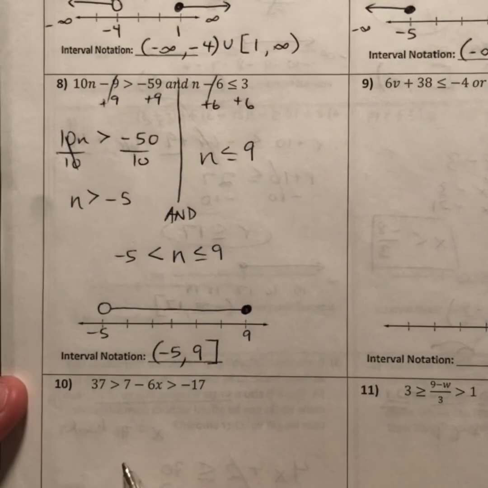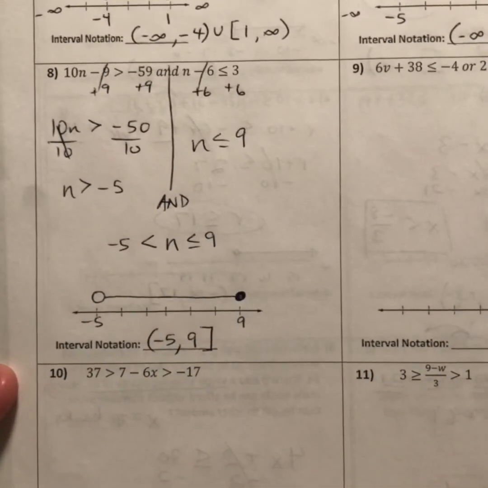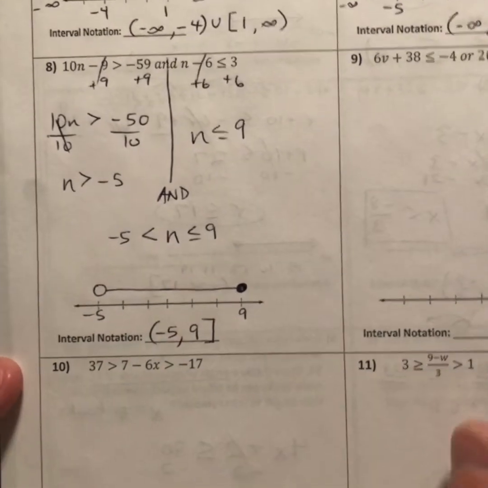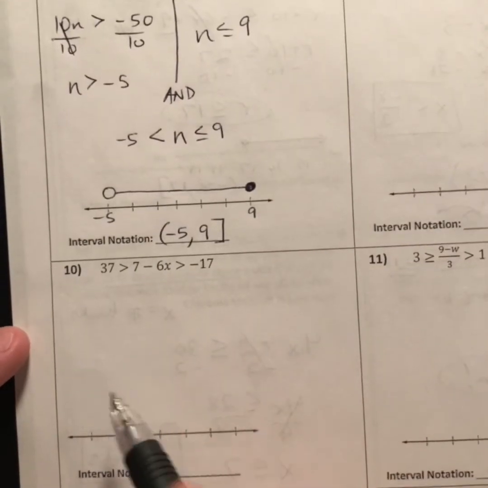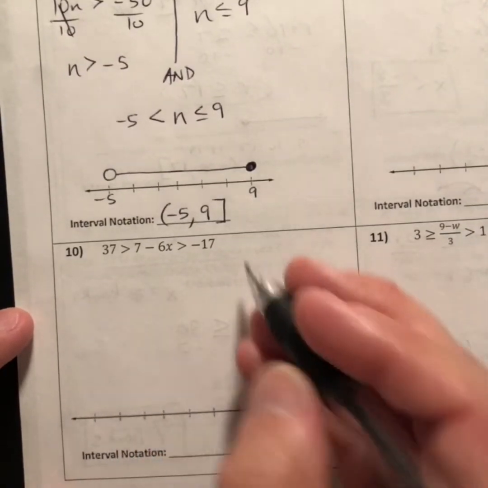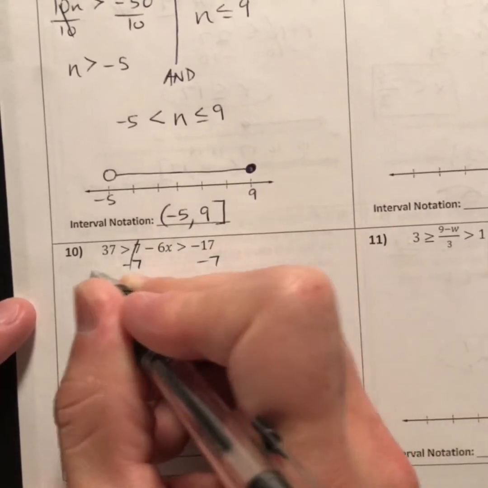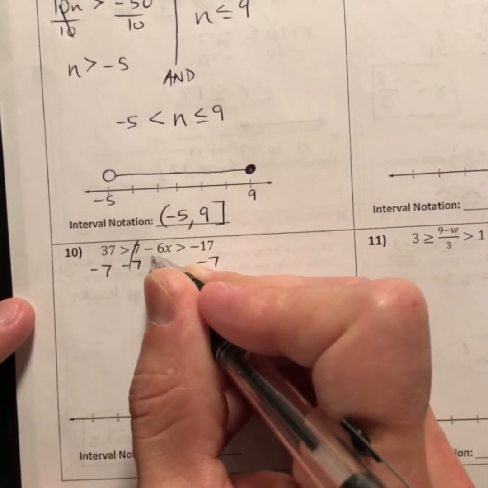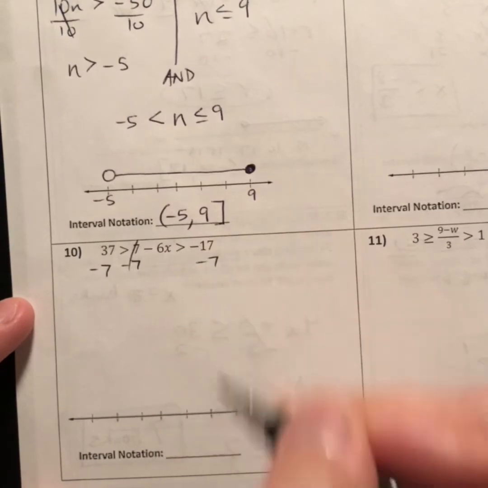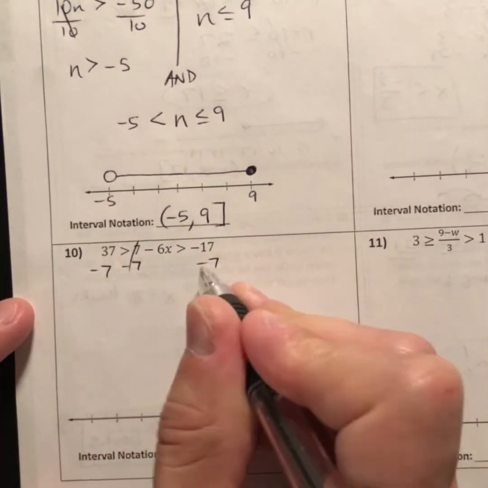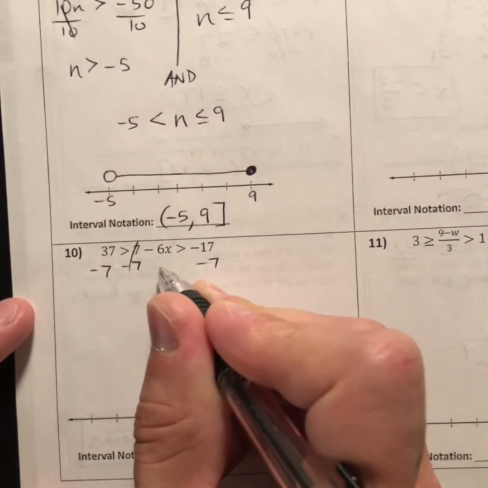All right, so we'll do number 10, and then I'll leave, or technically 11, but we'll leave the rest for you to figure out, all right, and check your answers. So we'll start by subtracting 7. We got to work inside out. And what we do to one part of this inequality, we have to do to each part of the compound inequality. So I'm going to subtract 7 from each side, the left, the right, and the middle.